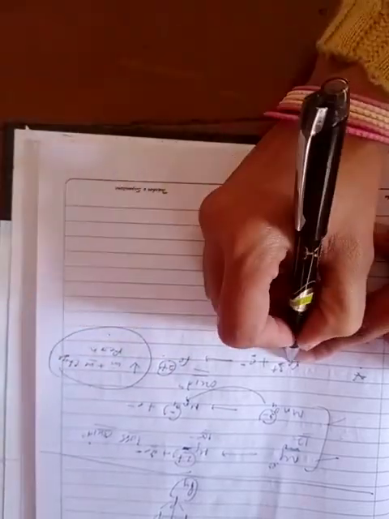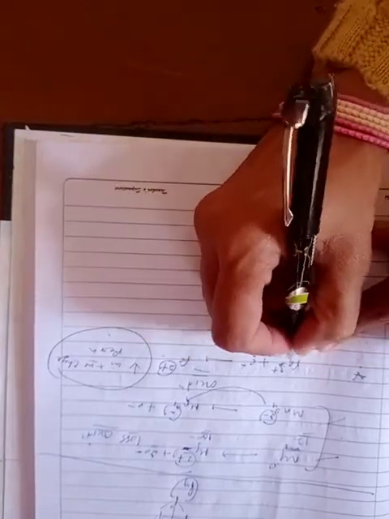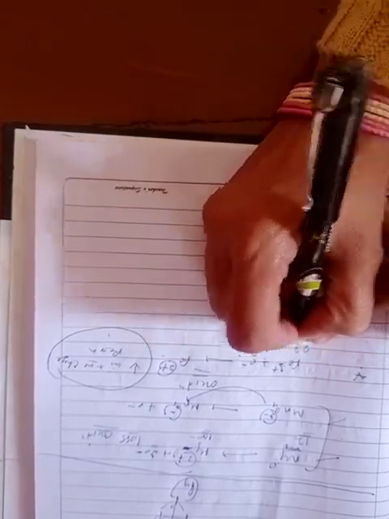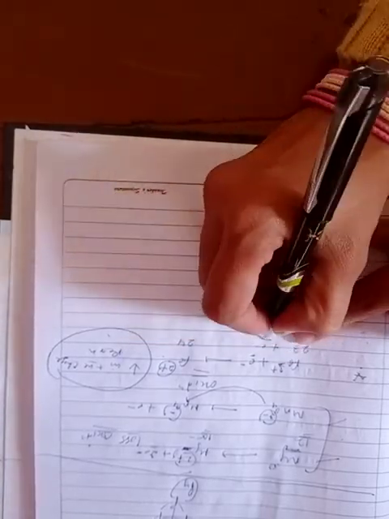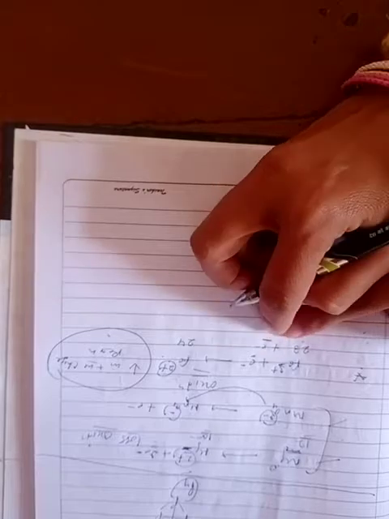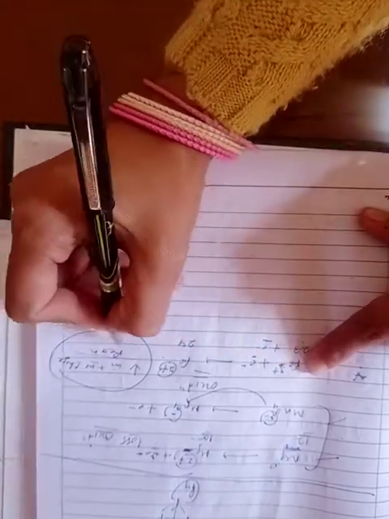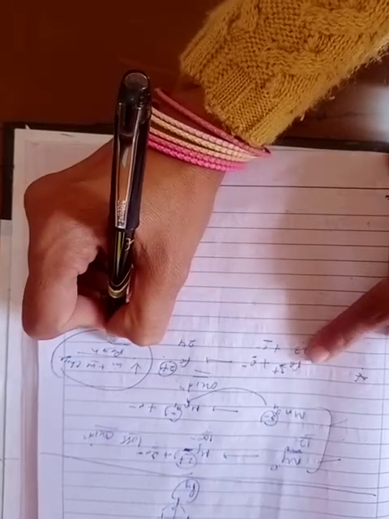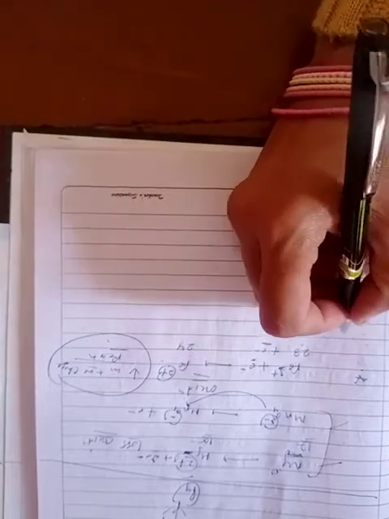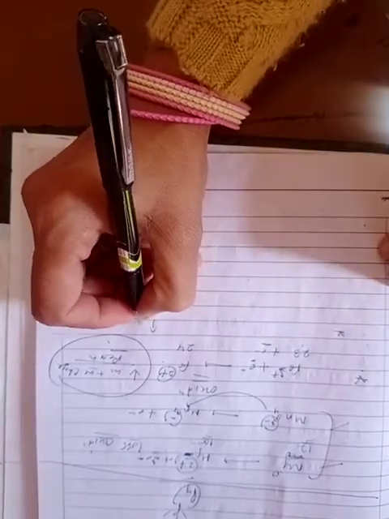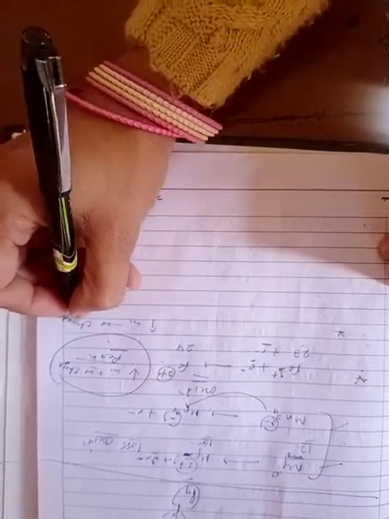Clear? Fe3+ plus electron gives Fe2+, because we know that Fe3+ consists of 23 electrons. By gaining 1 electron, it becomes 24. So here gain of electron takes place. Gain of electron in case of positive charge species shows decrease in positive charge and is termed as reduction. And secondly, gain of electron results in increase in negative charge, which is termed as reduction.